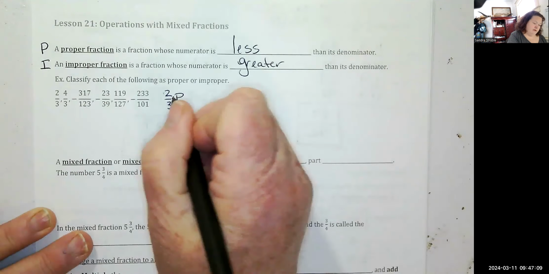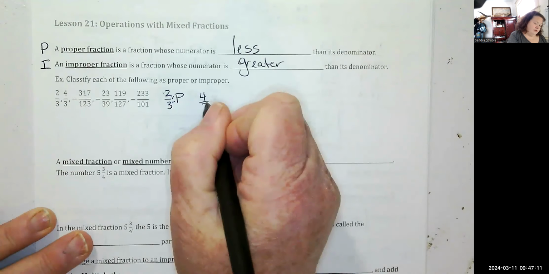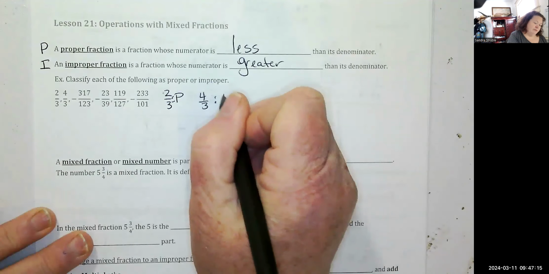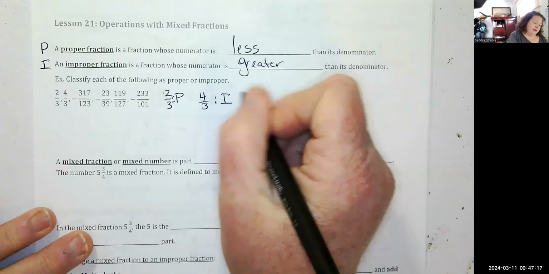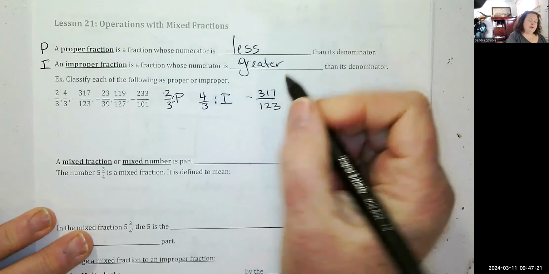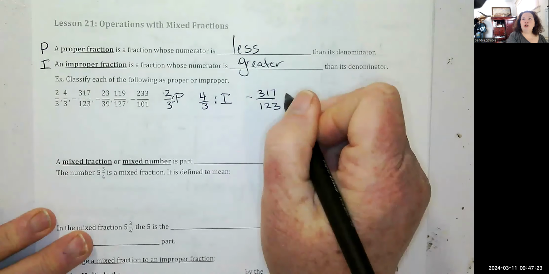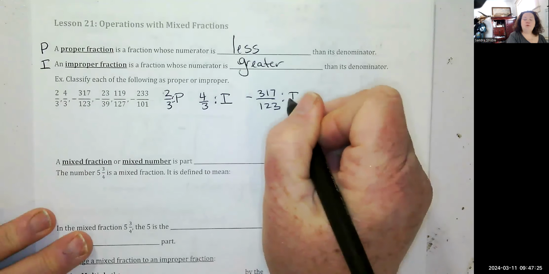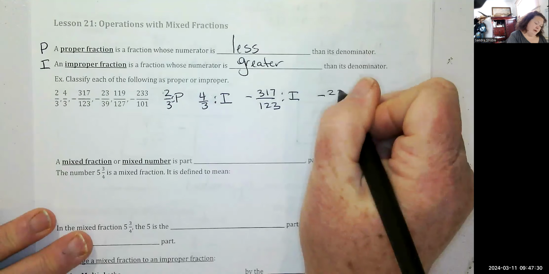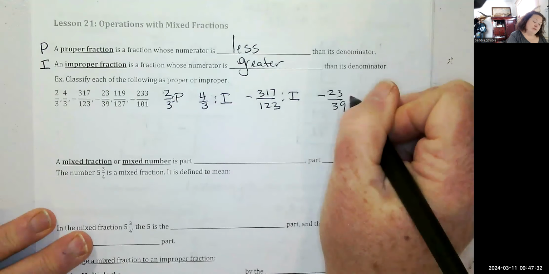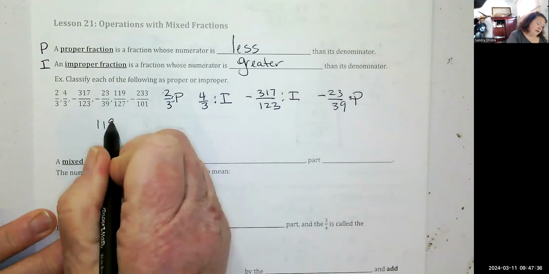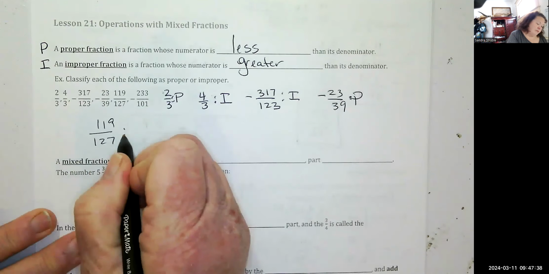All right. 4/3, the number in the numerator is larger, so this is an improper fraction. -317 over 123. The number in the numerator is larger, so this is an improper fraction as well. -23 over 39. This is a proper fraction. 119 over 127. This is proper.